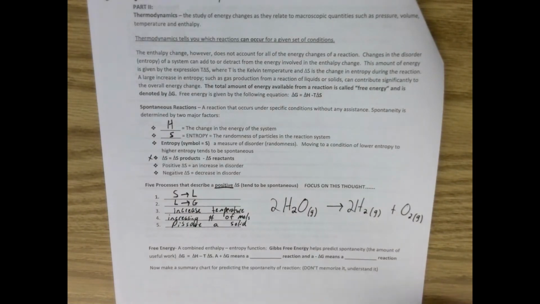Everything has some disorder. Even solid crystals have disorder due to their vibrations. So in order to have 0 entropy, we would have to have what kind of motion? Zero motion, no motion.